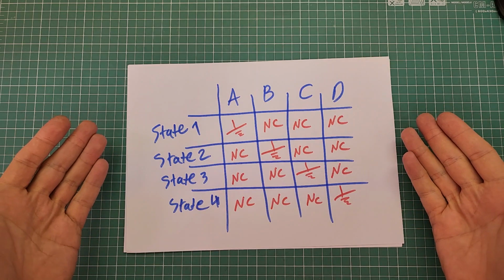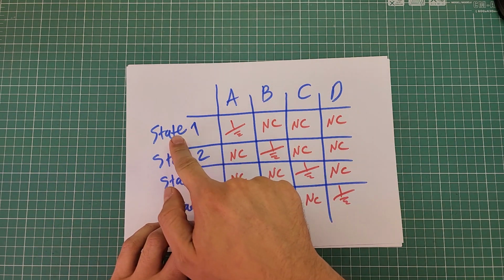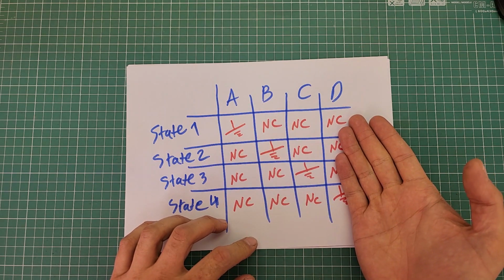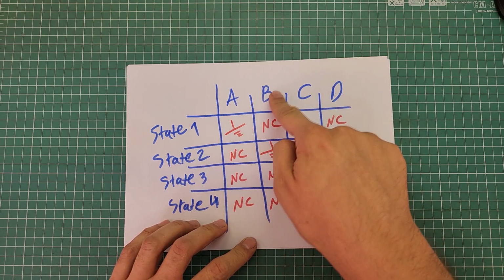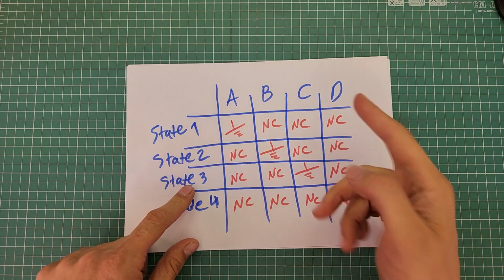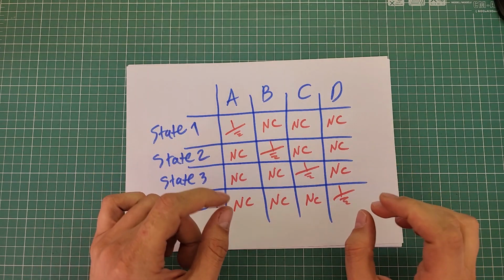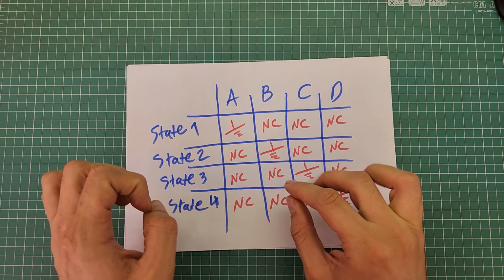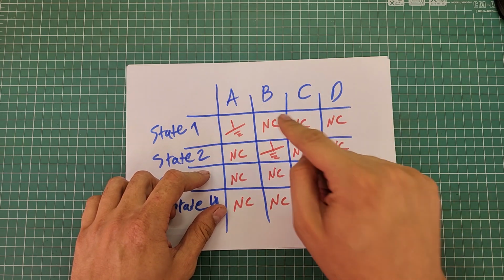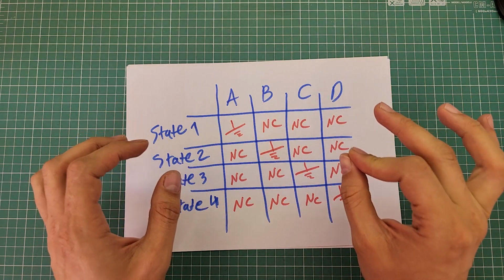This is a table from previous sections. Let's look at it again. State 1 is where winding A is active and all other windings are inactive. State 2 is where winding B is active and all other windings are inactive. State 3, winding C is active. State 4, winding D. An active winding means that the PWM on that winding is 100%, and inactive winding means that the PWM on that winding is 0%.